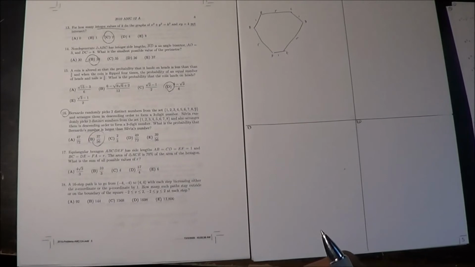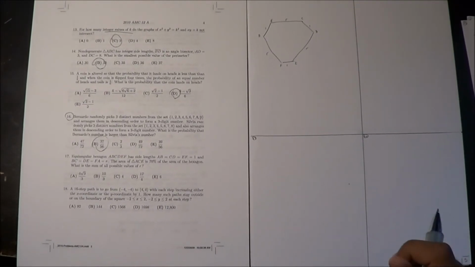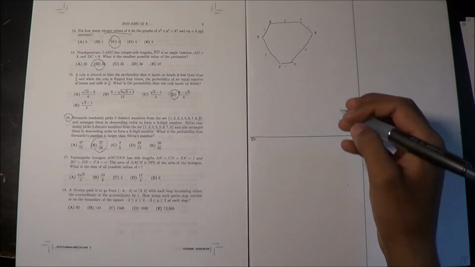Camera's falling. Okay, that looks good. Okay, wait, let me just adjust this. Wasting time. Making time, I've got 45 minutes.